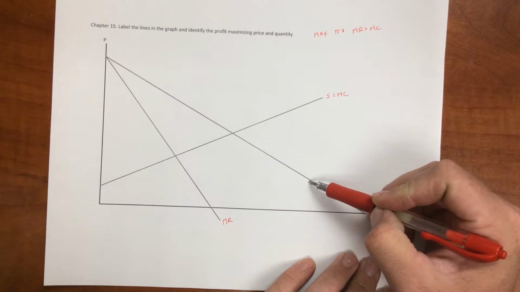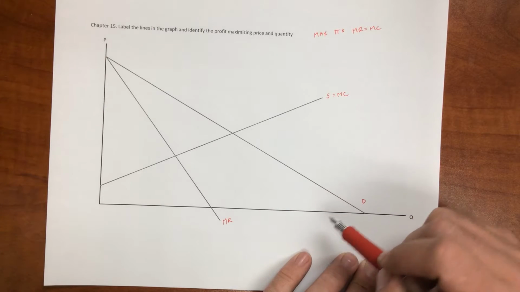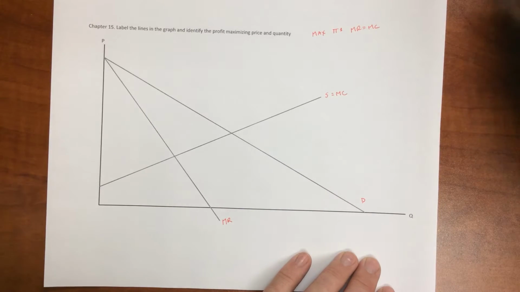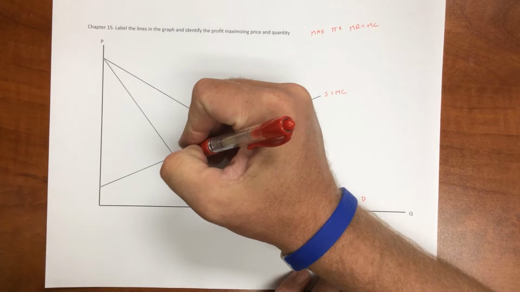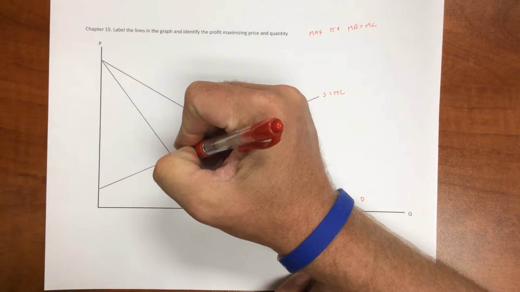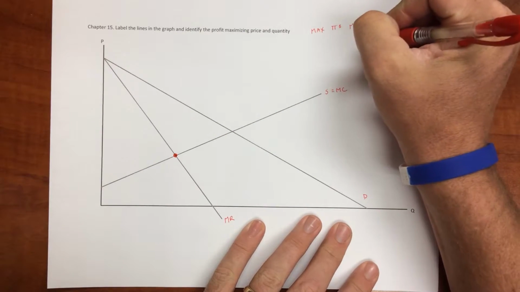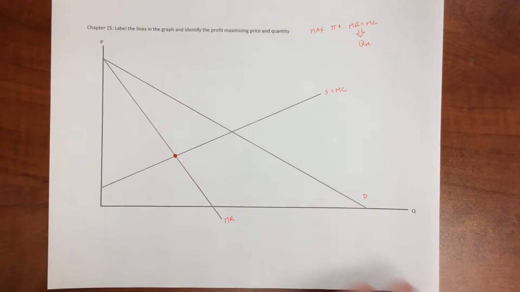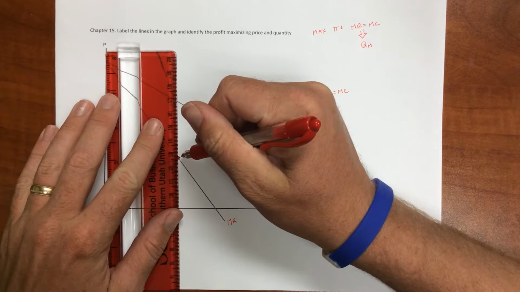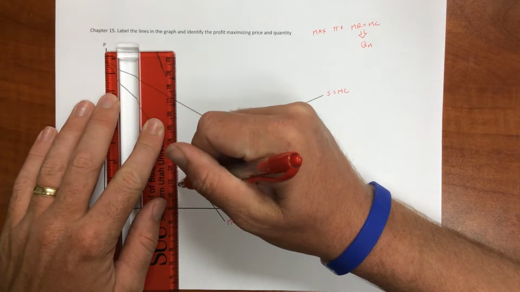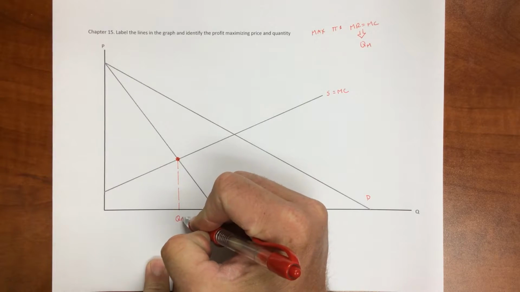If we produce this quantity here, we get that price. If we decrease the quantity here, we get a higher price. So we have both the quantity and price effect within a monopolist. And so when we set marginal revenue equal to marginal cost, that's this point right here. And that's going to give us the optimal quantity within a monopolist. So that's going to be our Q monopoly.